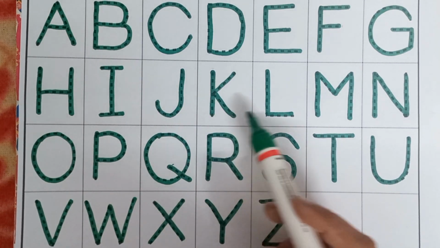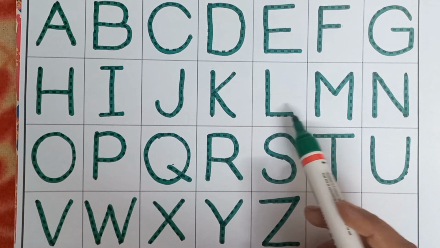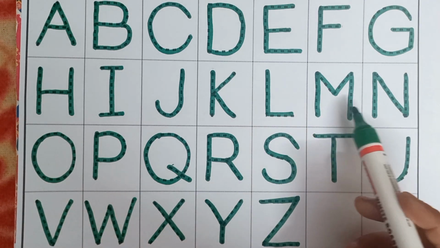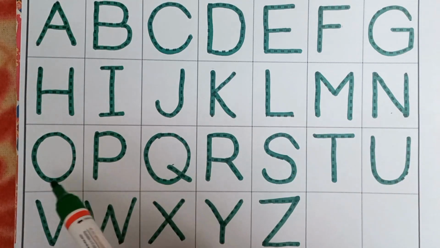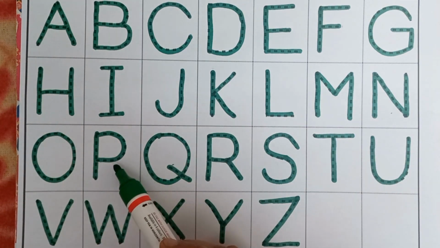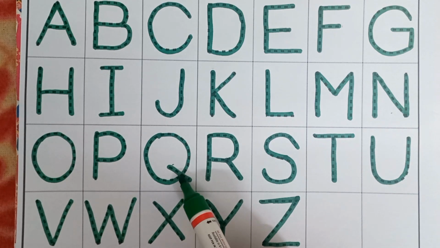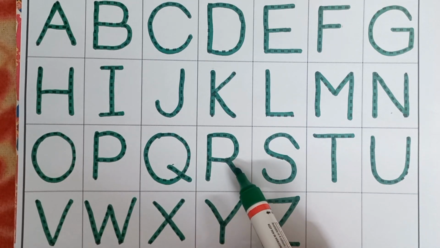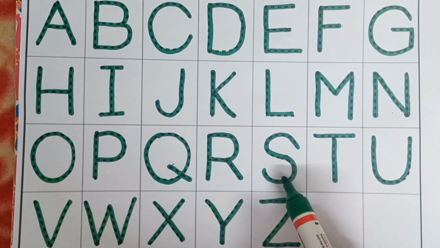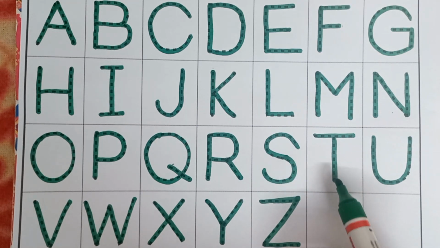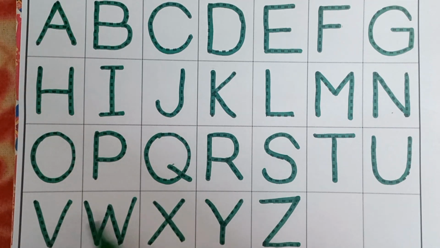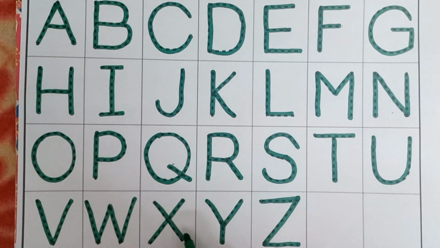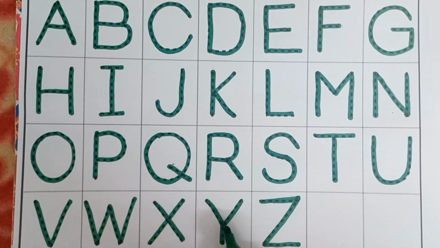K for kite. L for lion. M for monkey. N for nest. O for orange. P for parrot. Q for queen. R for rose. S for ship. T for tiger. U for umbrella. V for van. W for watch. X for X-ray. Y for yak. Z for zebra.